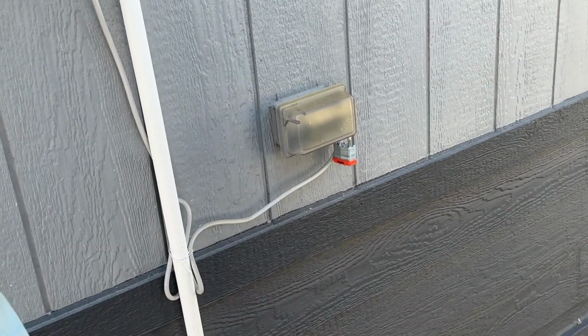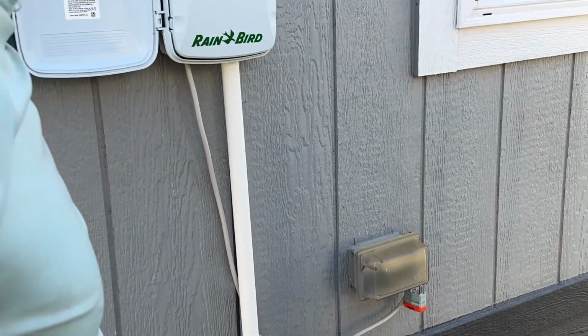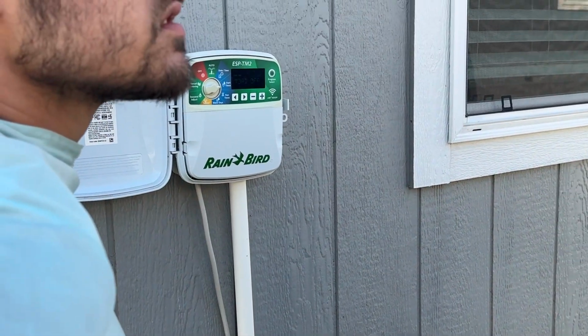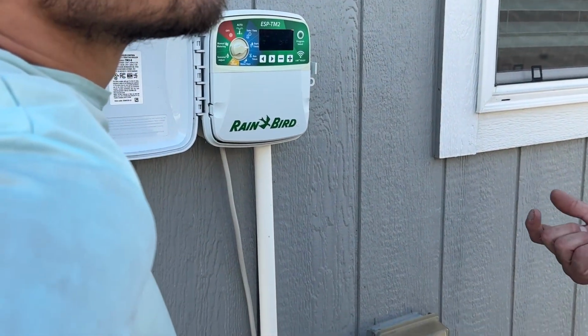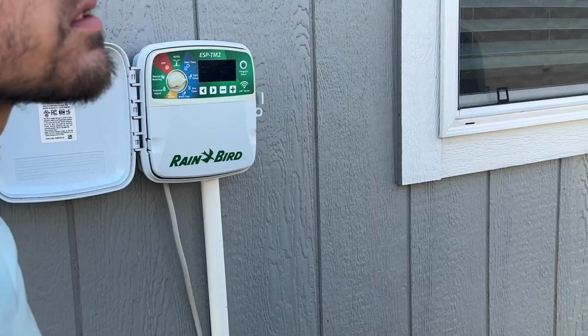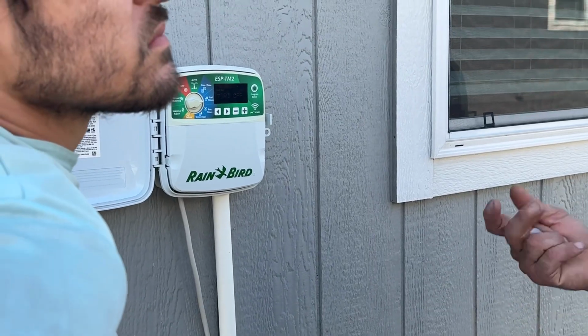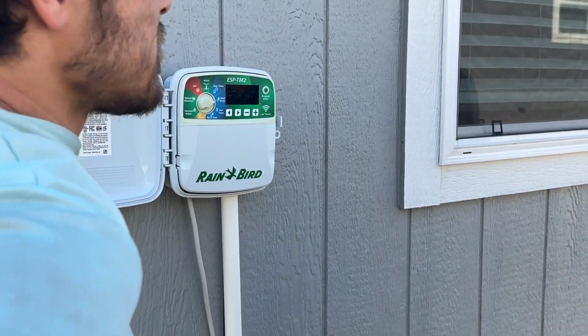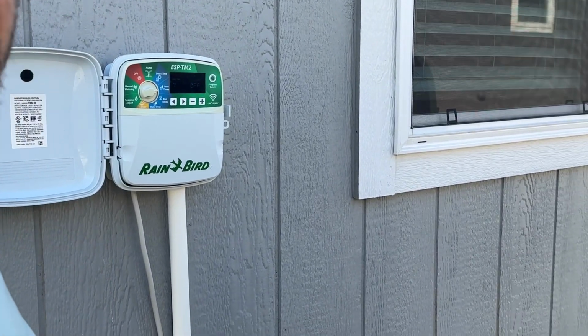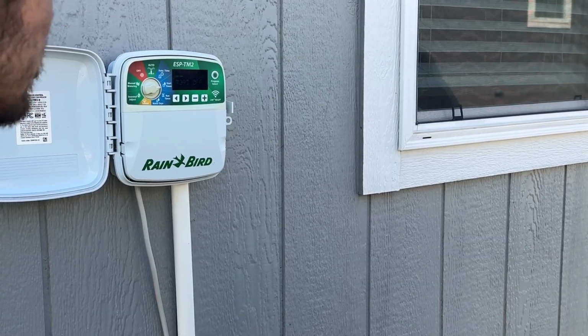Another question I was going to ask you guys. On those bubblers, fully open, how much? 1 gallon per minute, fully open. Well, if you put it halfway, it's just half a gallon a minute. Basically, you want those bubblers on the trees fully open. Okay, 1 gallon per minute.